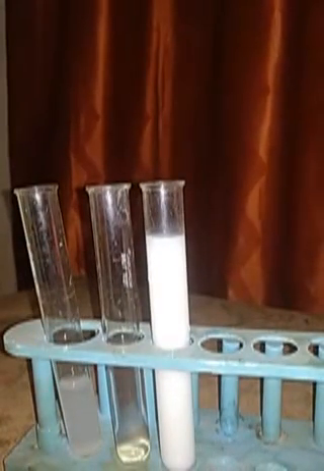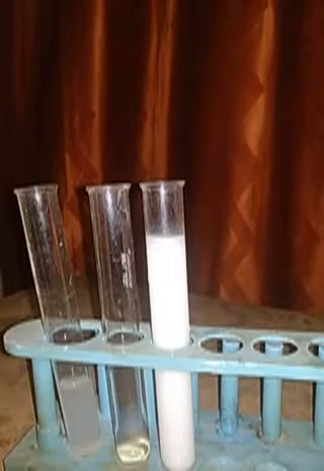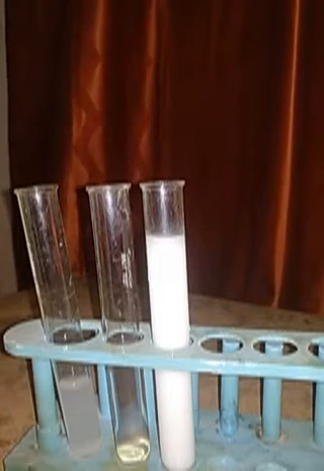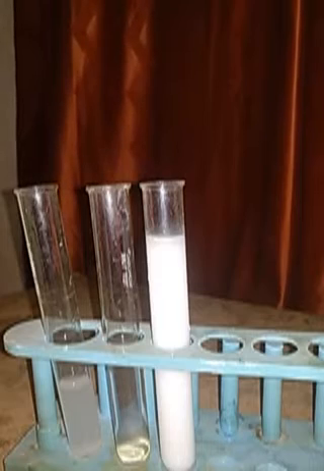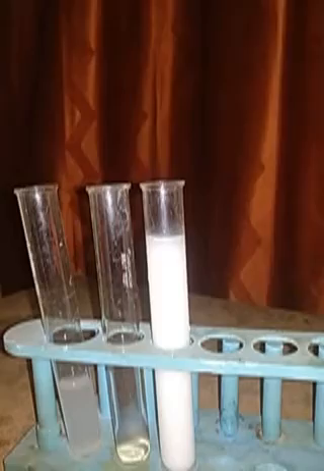If we allow this test tube to stand for some time, all the precipitates settle down at the bottom and we will have a transparent solution. That transparent solution is actually the solution of sodium chloride, that is, sodium chloride dissolved in water. So here as products we have the precipitates, the solids of barium sulfate, and we have the aqueous solution of sodium chloride in this particular test tube.